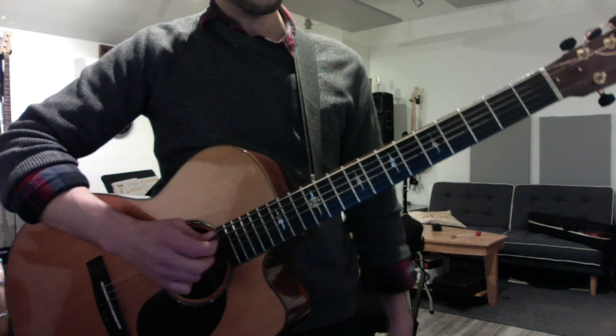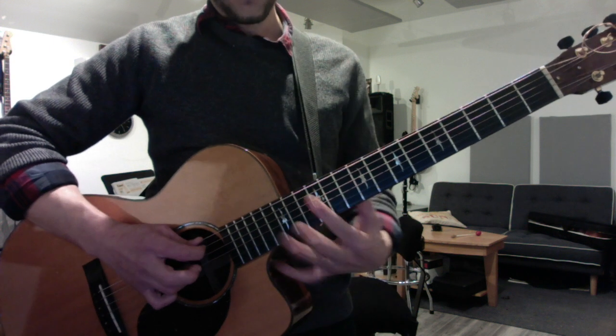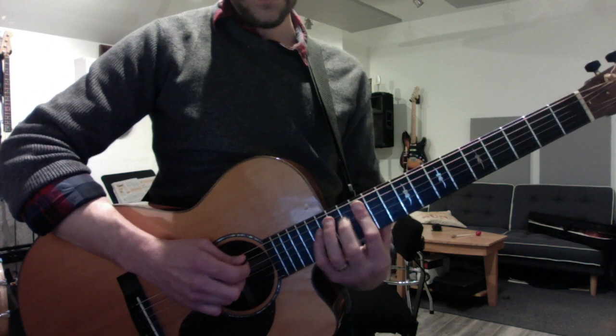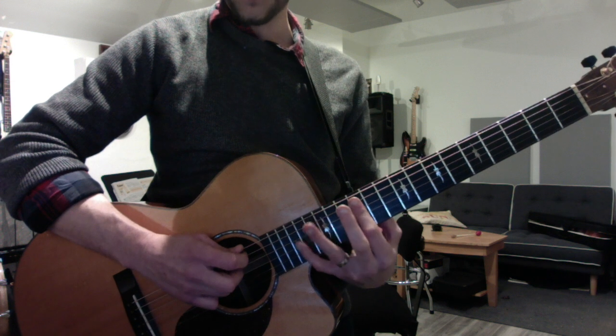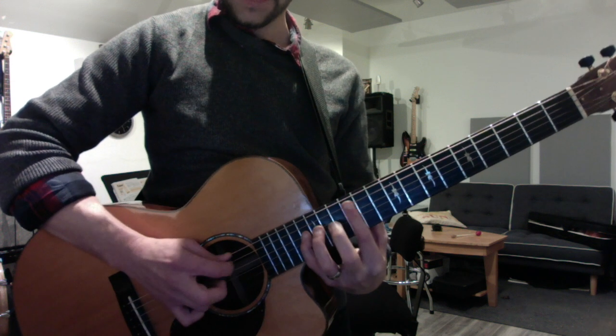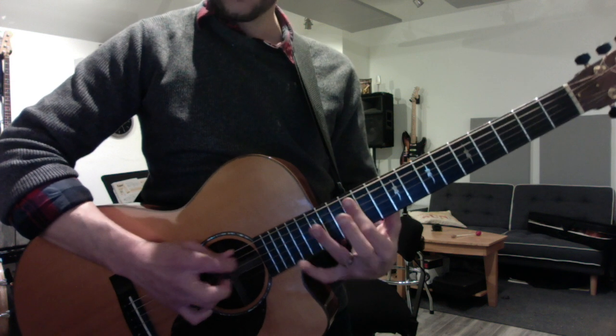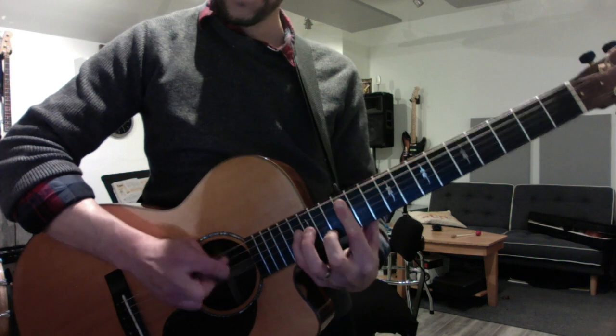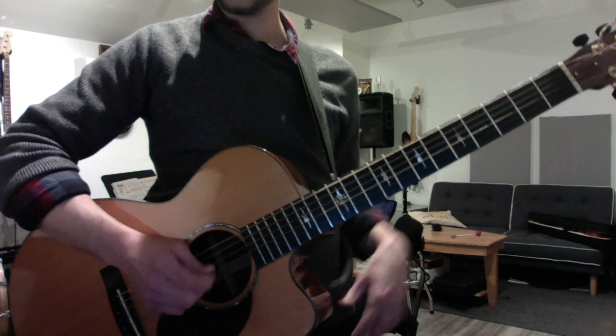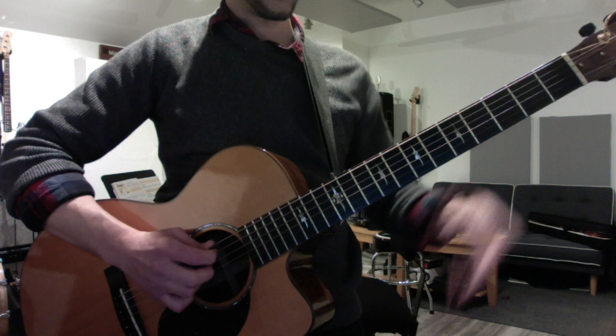Okay, so then we discovered that, okay, with fourths, the root's on the top. So if we reach up, we can add the third of the chord, which is F sharp. And this interval is, in fact, a sixth. So you have a fourth and a sixth, which creates the sound of a D major chord. And we can extend that through the whole scale.